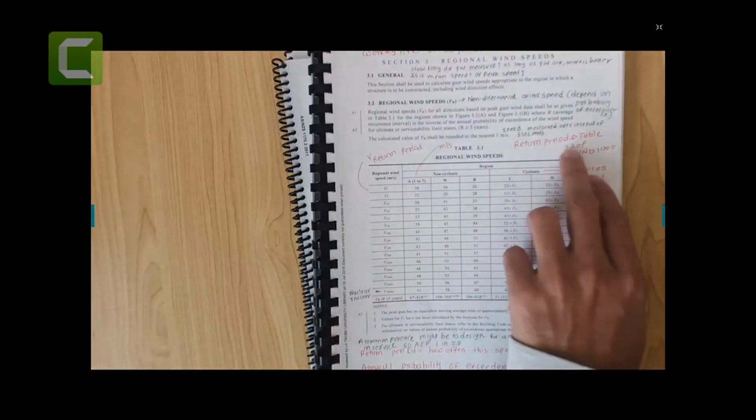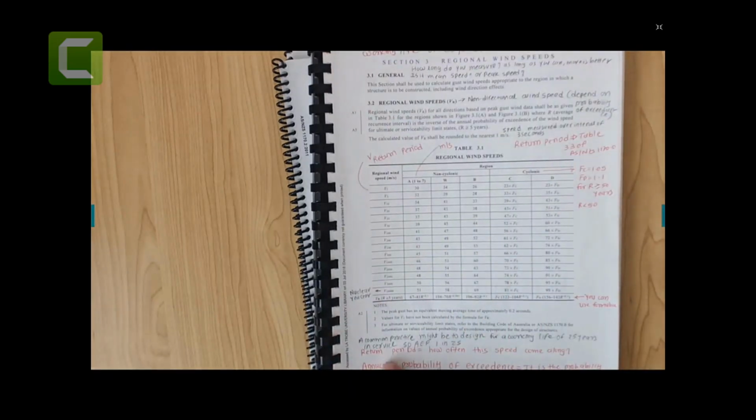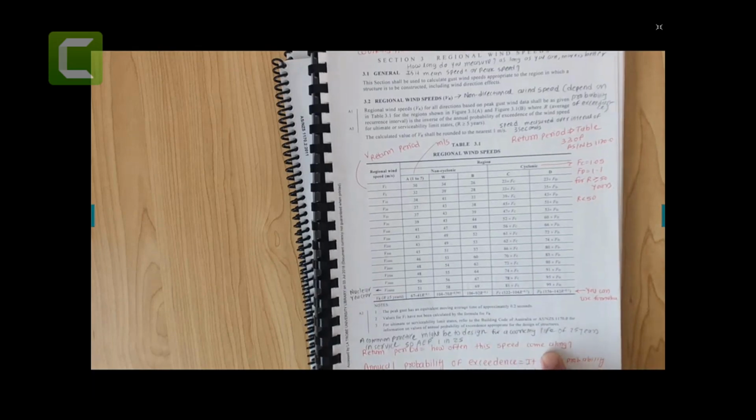Then there are return periods, which is how often this speed comes along, as I mentioned.